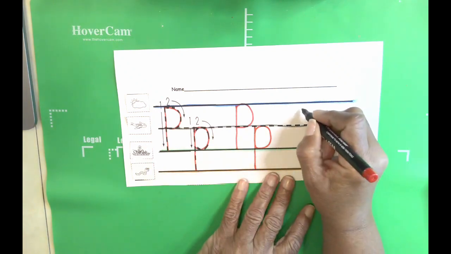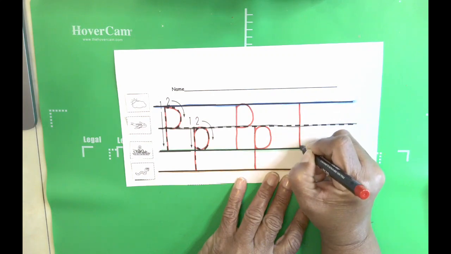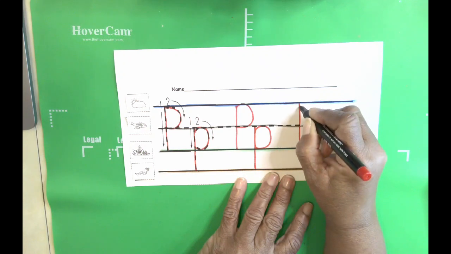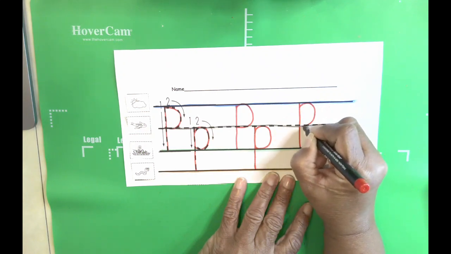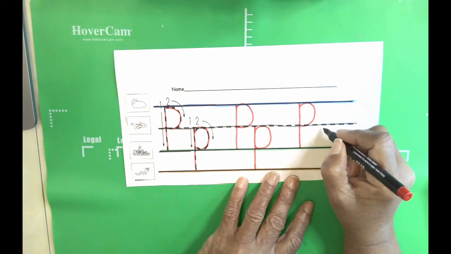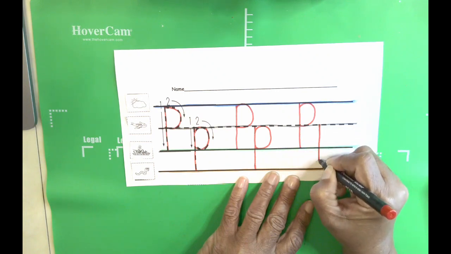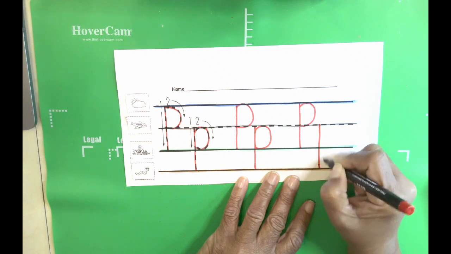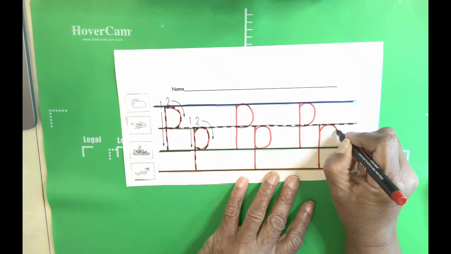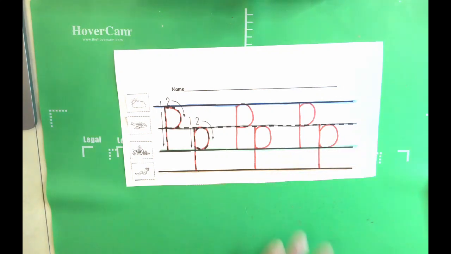Let's try one more time. Skyline to the grass line. Pick up your pencil and make a half circle just like that. Then for the lowercase letter, we're going to go from the plane line all the way down to the worm line. Pick up our pencil and go around. And that's it, boys and girls.